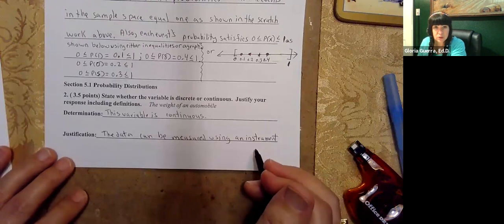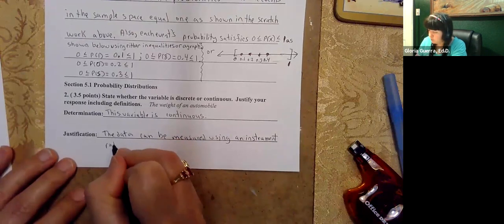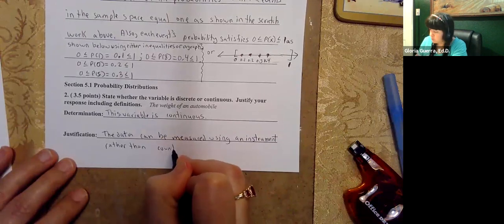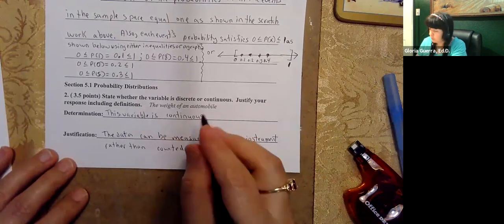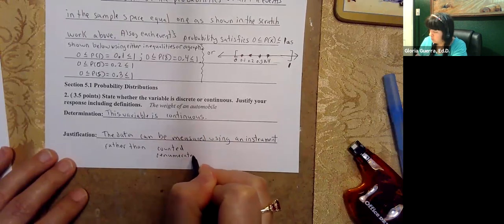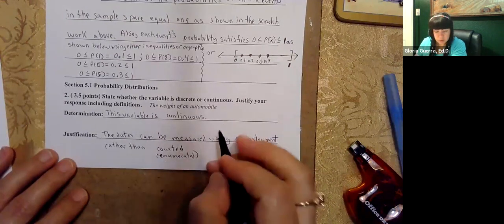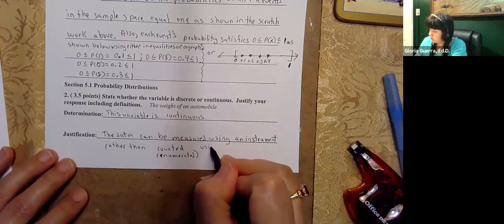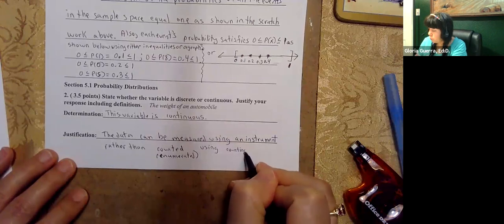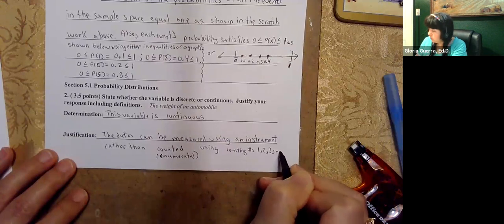So you need an instrument to find the weight of an automobile rather than counted, which means like enumerated. Rather than counted, enumerated using your counting numbers, 1, 2, 3, and so on and so on.